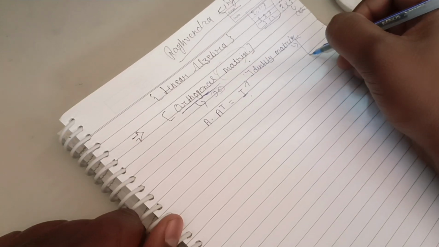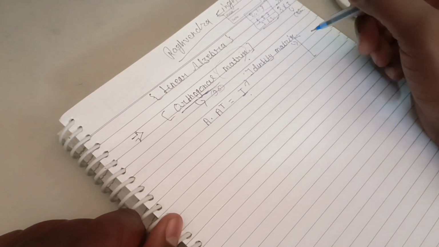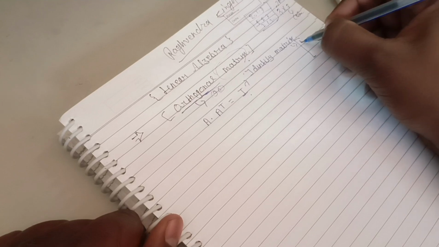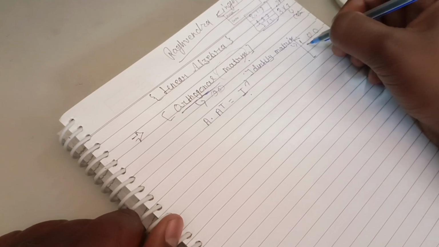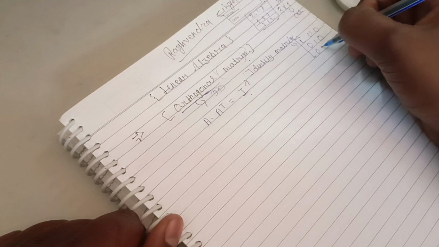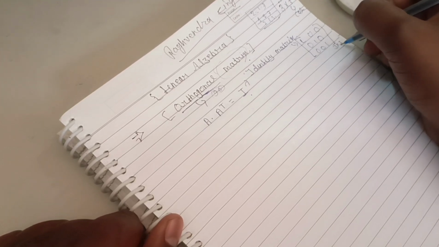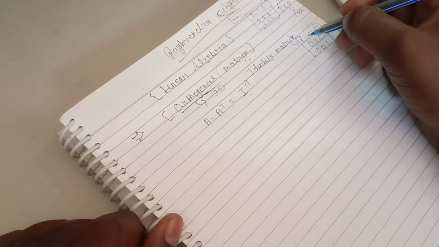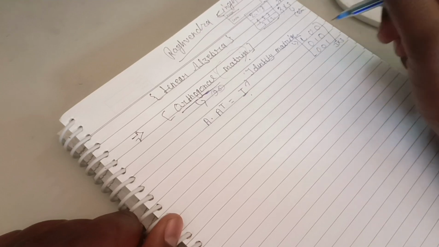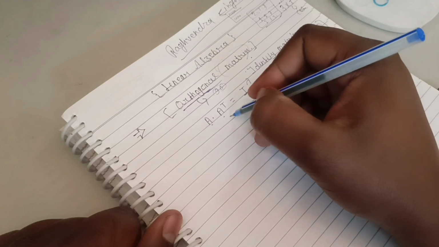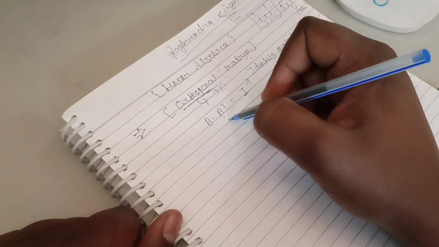What is an identity matrix? If we take the identity matrix of 3 by 3 order, then it is 1 0 0, 0 1 0, 0 0 1, the 3 by 3 identity matrix. So basically this is A and this is A transpose. Now we all know how to take transpose.